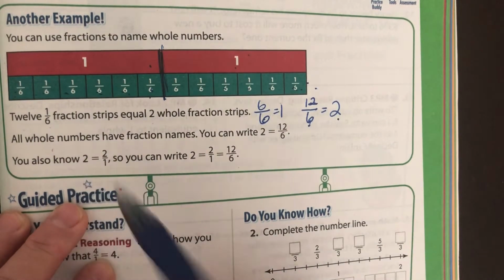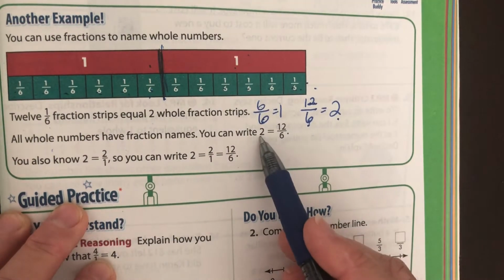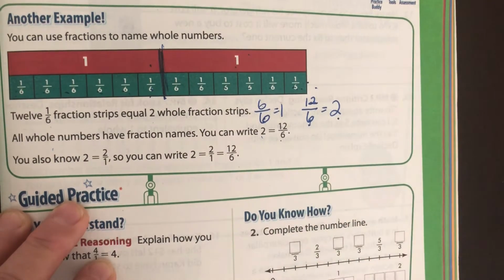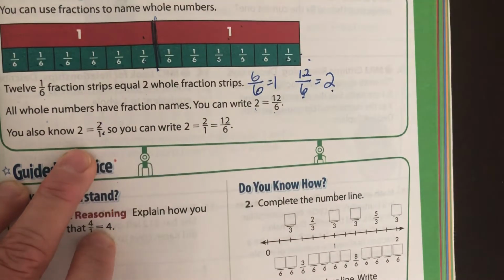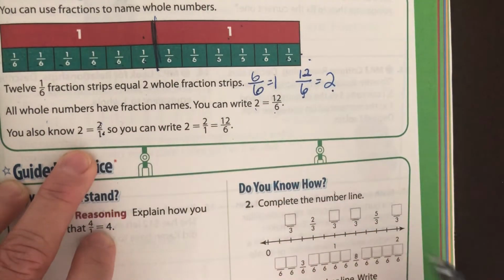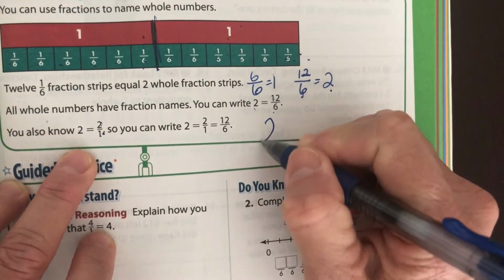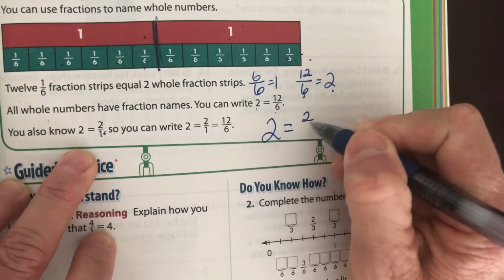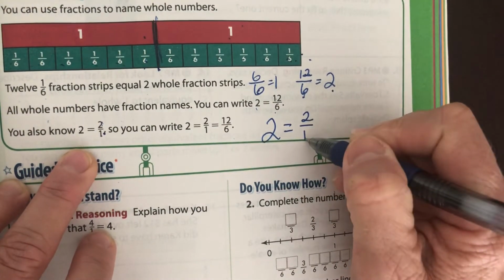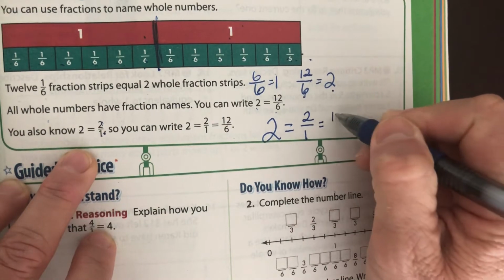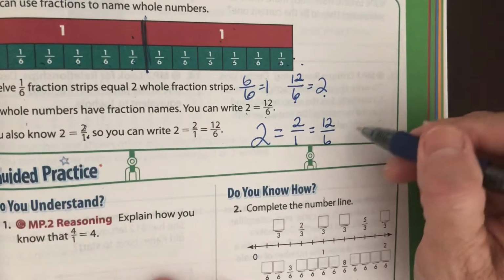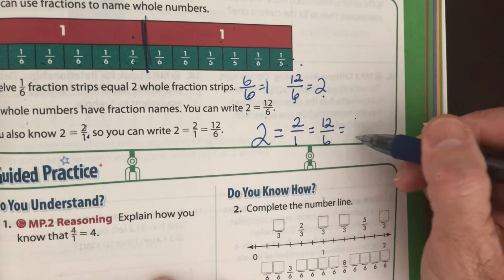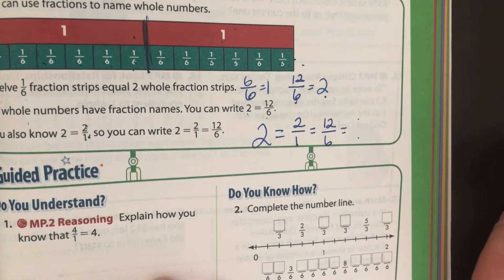So all whole numbers have fraction names. So you can write whole number 2 as 12/6. We also know that whole number 2 is 2 1s, right? 2 divided by 1. So you could write whole number 2 is equal to 2 1s, which is also equal to 12/6. I mean, there's a ton of other ones. What other number could you write that this number divided by that number equals 2?